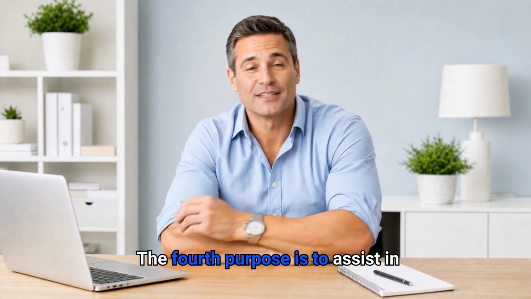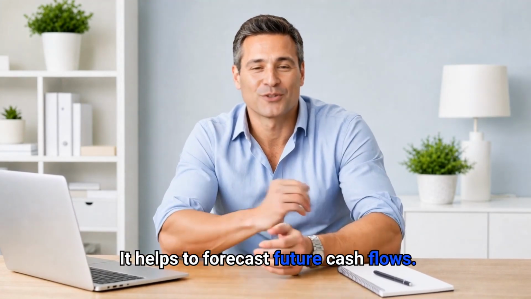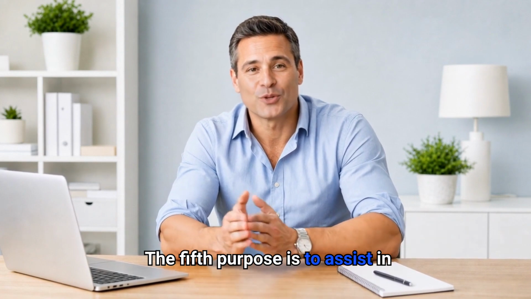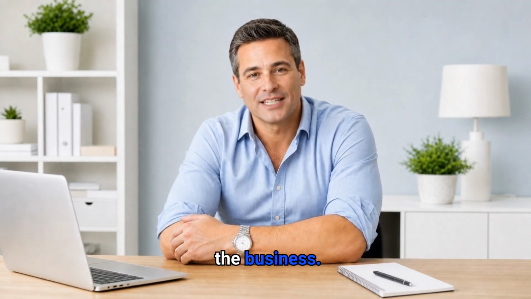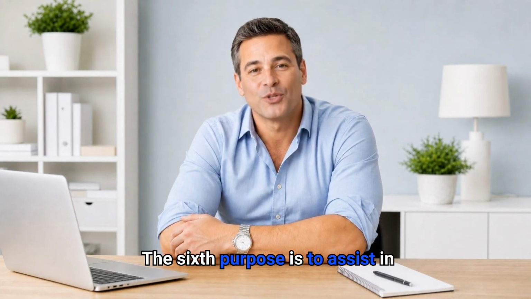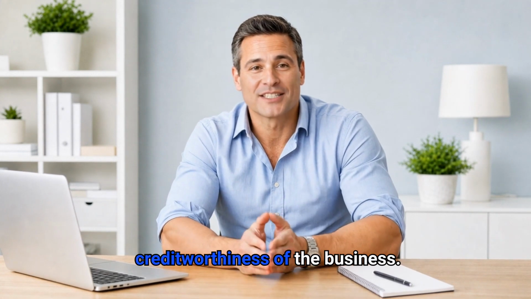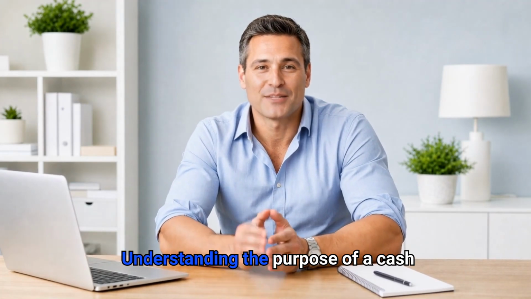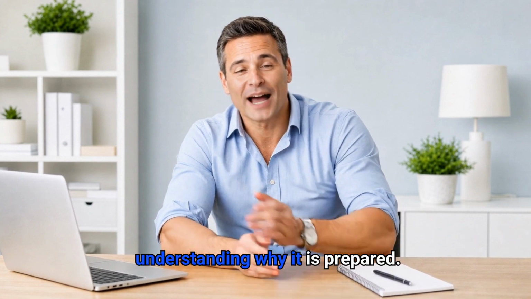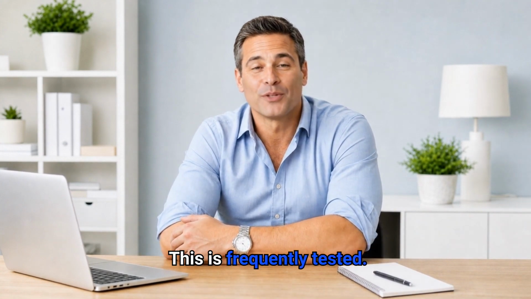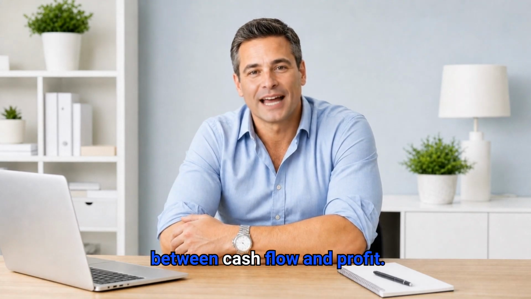The fourth purpose is to assist in planning. It helps to forecast future cash flows. The fifth purpose is to assist in evaluation. It helps to evaluate the performance of the business. The sixth purpose is to assist in borrowing. It is used by lenders to assess the creditworthiness of the business. Understanding the purpose of a cash flow statement is essential for understanding why it is prepared. This is frequently tested.